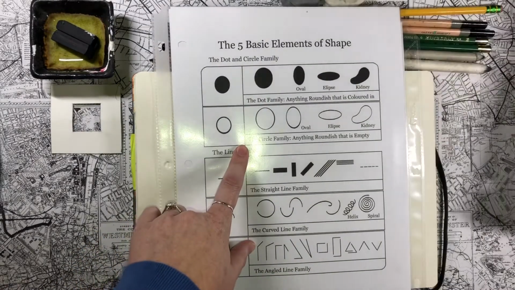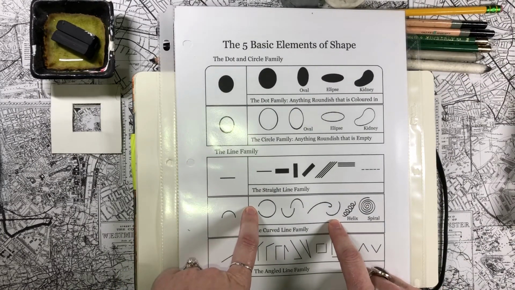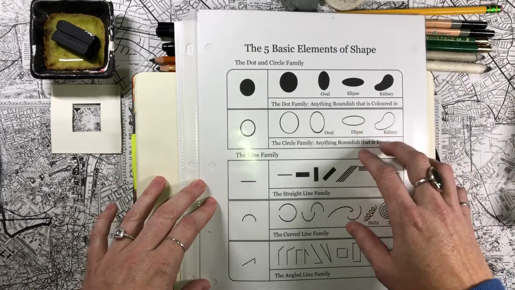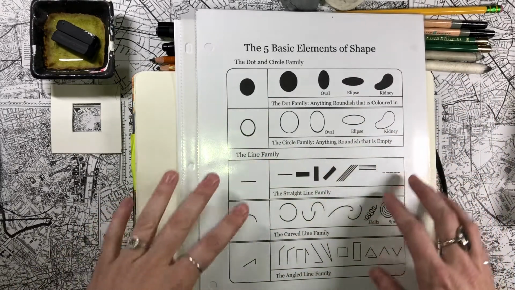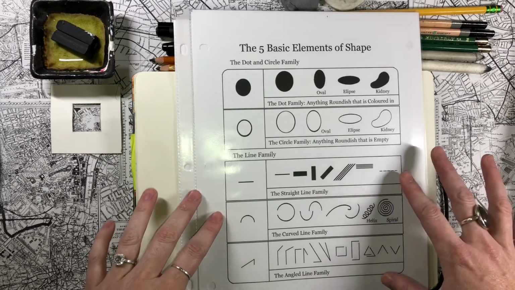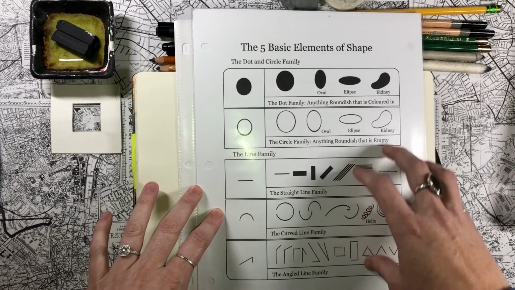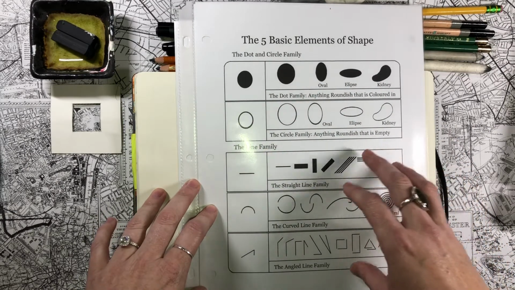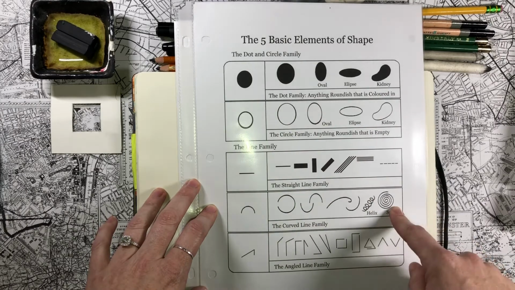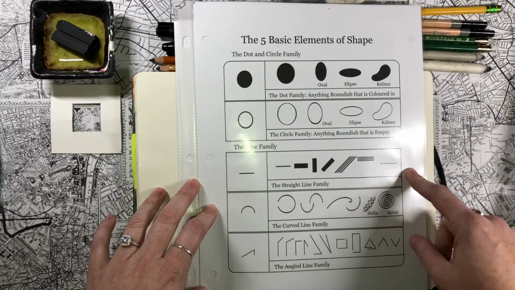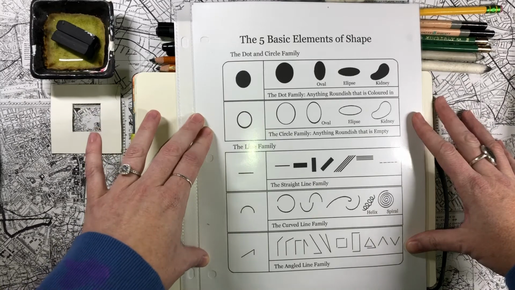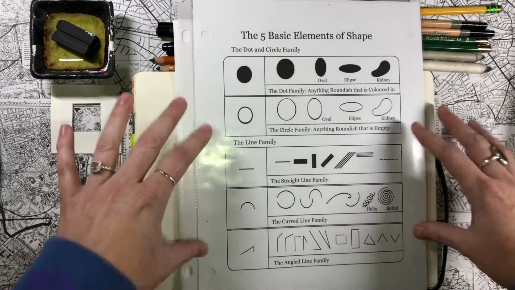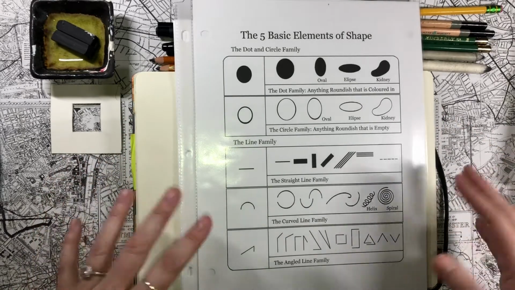You'll also have this in your sketchbook in a smaller version. These are the 5 basic elements of shape. Everything that is created by God and created by man can be represented by all of these elements of shape. You cannot draw anything without these 5 elements of shape, and nothing drawn and nothing in nature doesn't have these, which is pretty amazing to me.